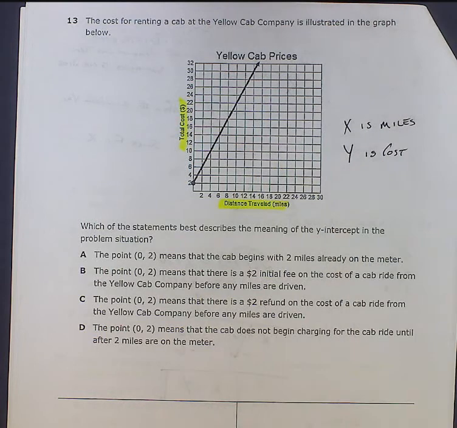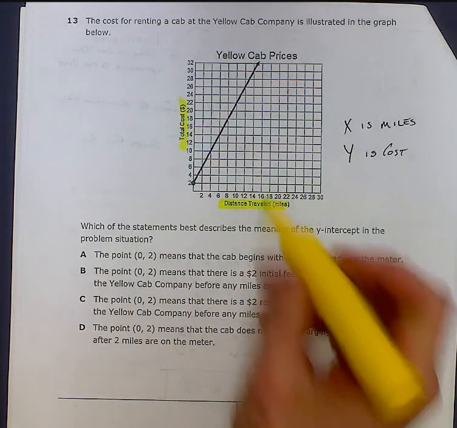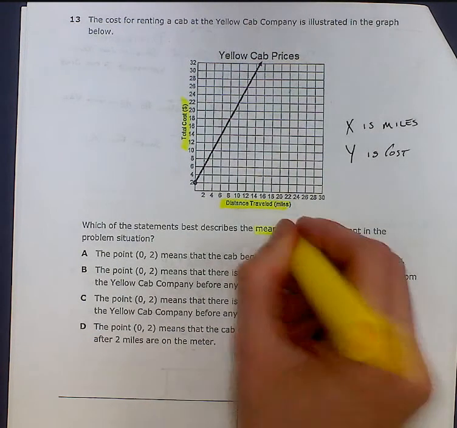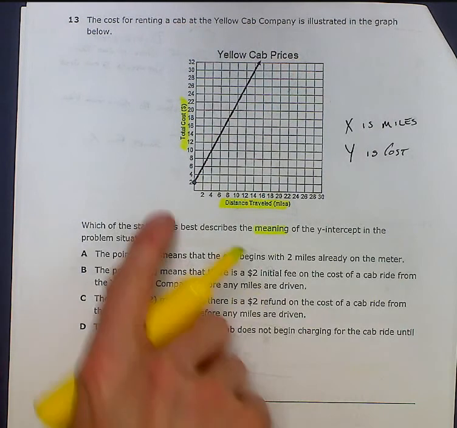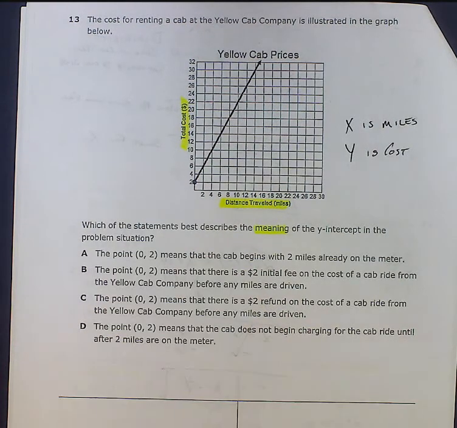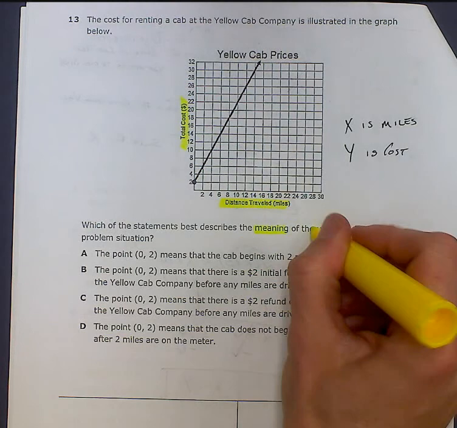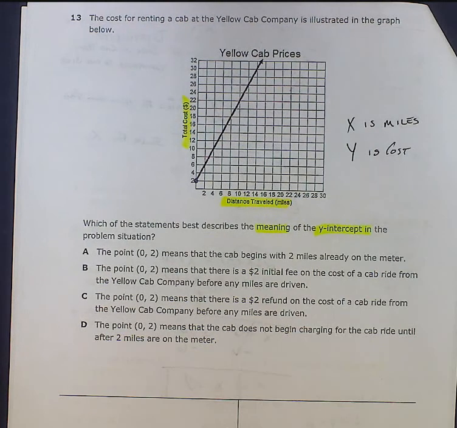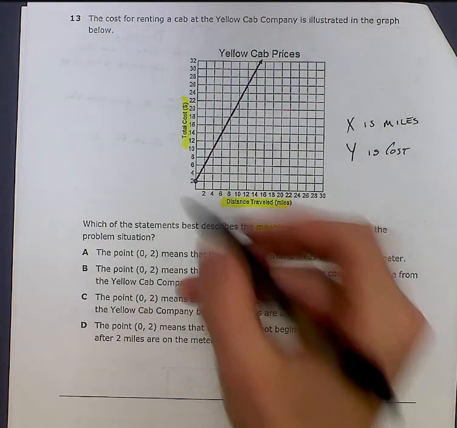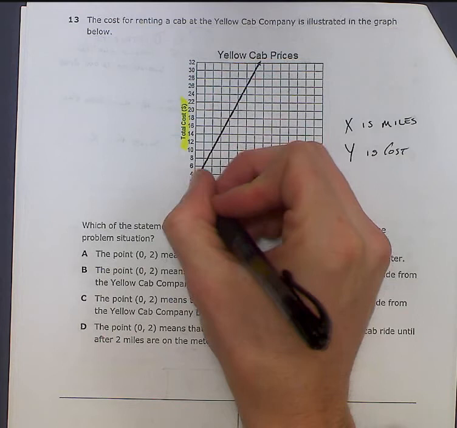And the question asks, which statement best describes the meaning? Anytime you see this word meaning, you should be describing what exactly this graph is showing here. So the meaning of the y-intercept in this problem. Okay, so my y-intercept is where it crosses the y-axis. So where it crosses the y-axis is right here at (0, 2).